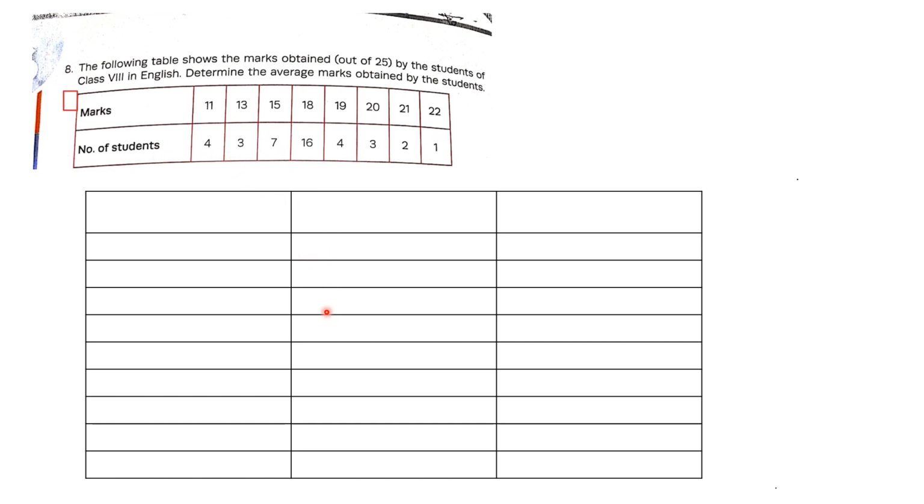Now I will tell you which one is the frequency and how to identify it. Look at the first row, and the first row is marks. Now 11 marks is gained by 4 students. How many students got 11? 4. So basically the number of students is the frequency here, right?